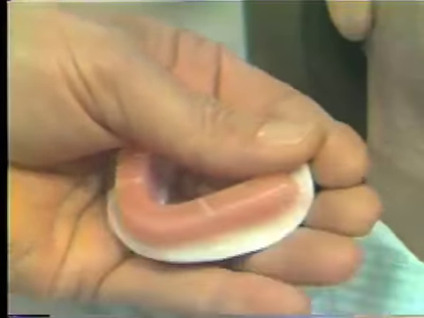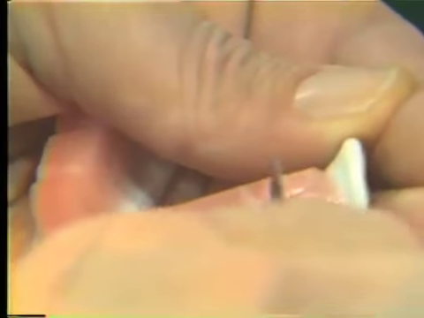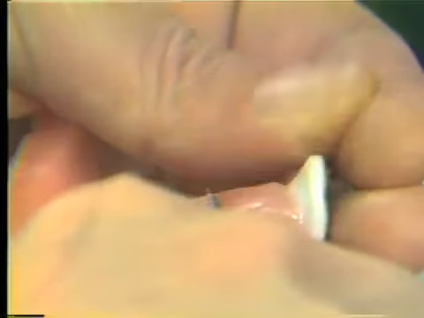Then we'll use a lubricant, and for that purpose we'll use Vaseline to wipe over the lower wax occlusion rim. This will allow easy separation in the mouth.